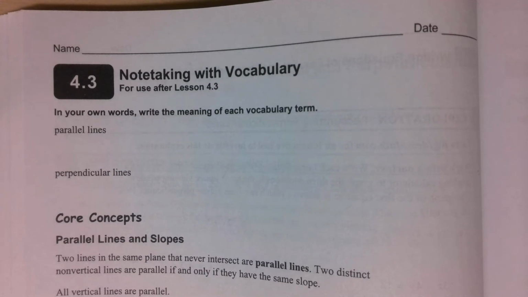We're talking today about Section 4.3. Section 4.3 requires you to feel pretty comfortable with Section 4.2 since we're going to be using a lot of the math and a lot of the strategies that we talked about then. So let's get to it. Section 4.3 is all about parallel and perpendicular lines.